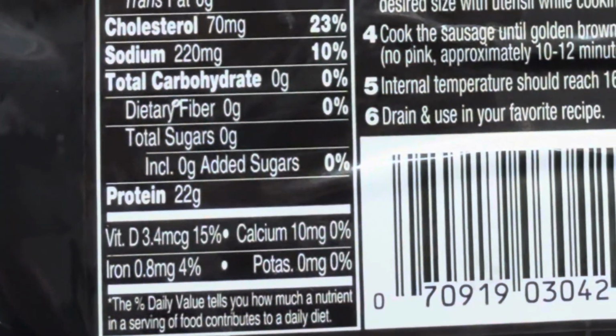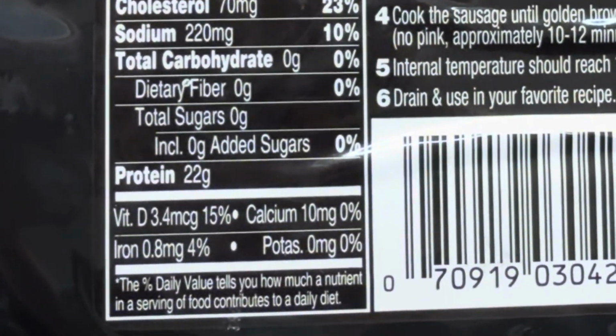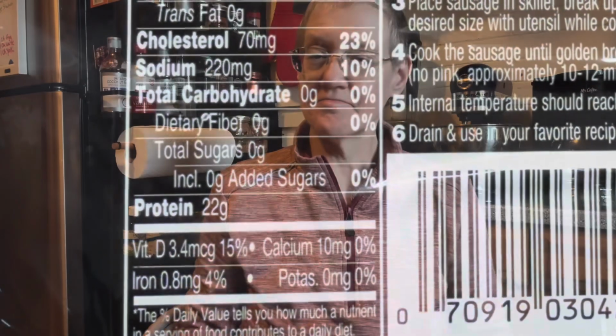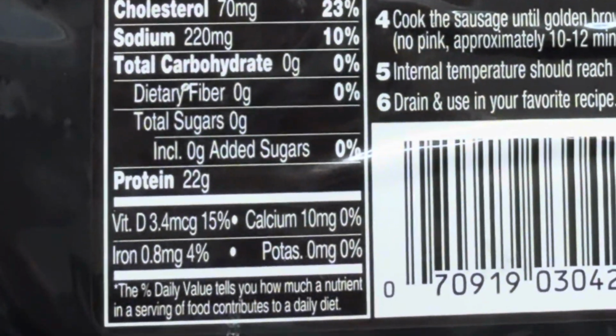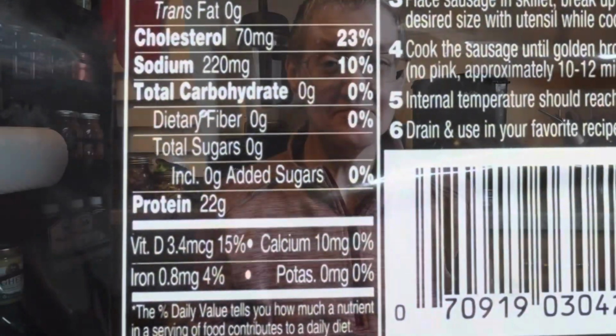Now find the total carbs and the dietary fiber. And it's just like the Walmart ground pork. No carbs and no fiber. So it's going to have no net carbs. But we also want to check ingredients.